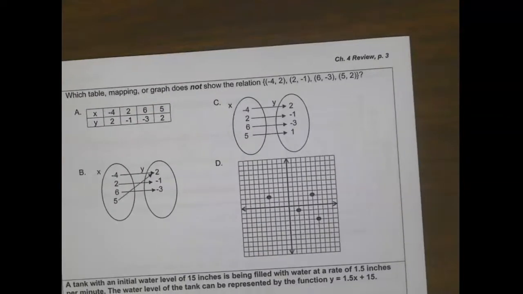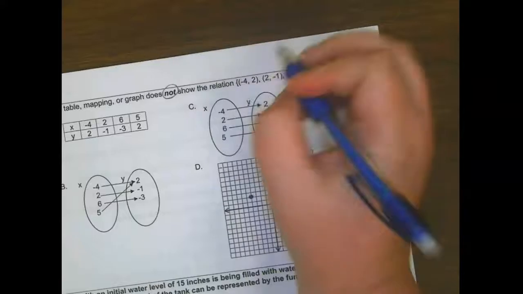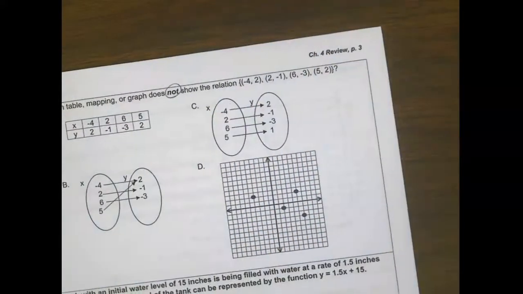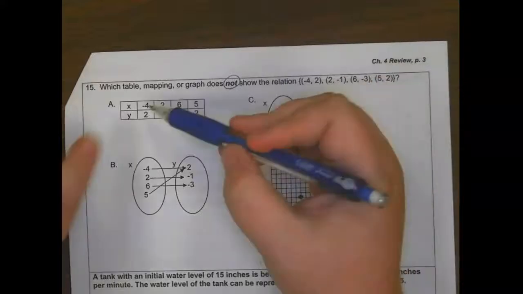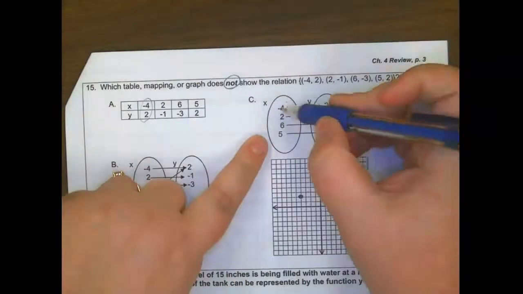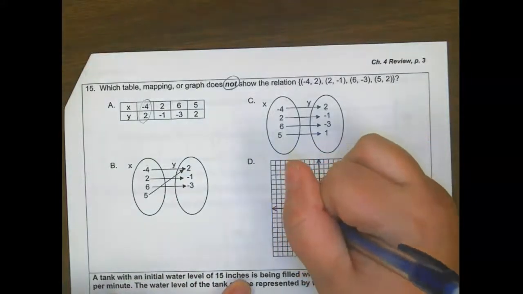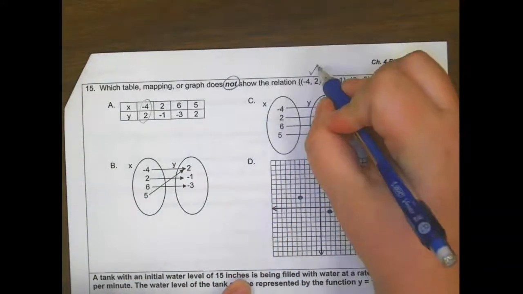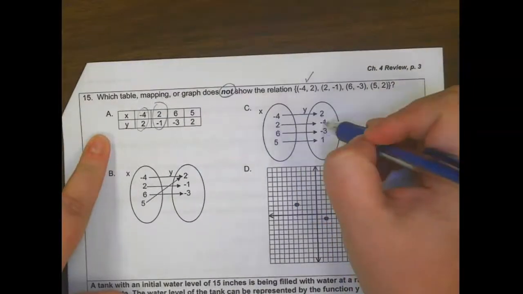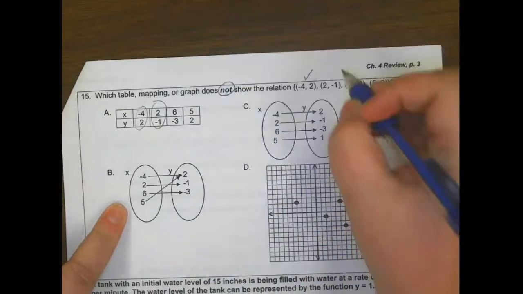Which table, mapping, or graph does not show the relationship of negative 4, 2, negative 1, 6, negative 3, and 5, 2? All right, so negative 4, 2. I'm going to check each of the points. Negative 4, 2, good. They all match that one. 2, negative 1, good.